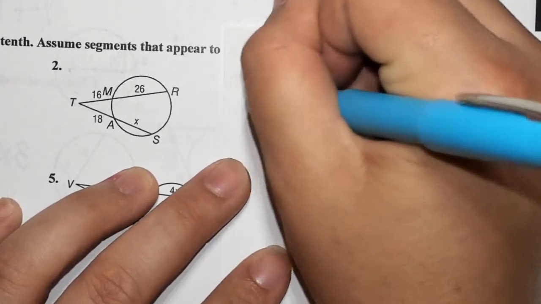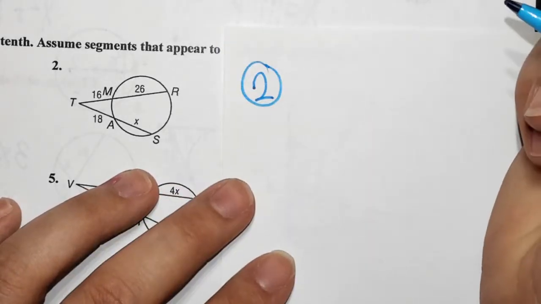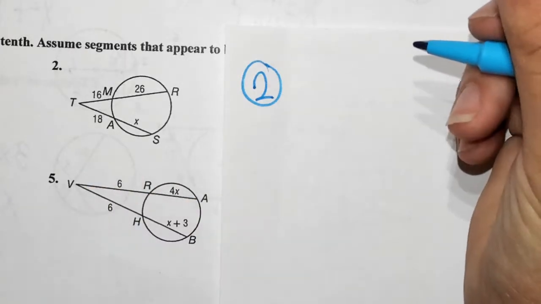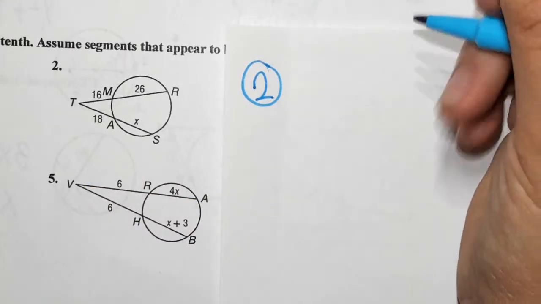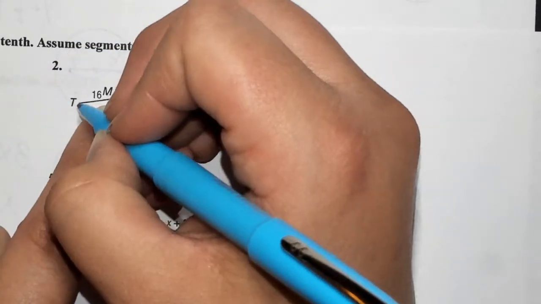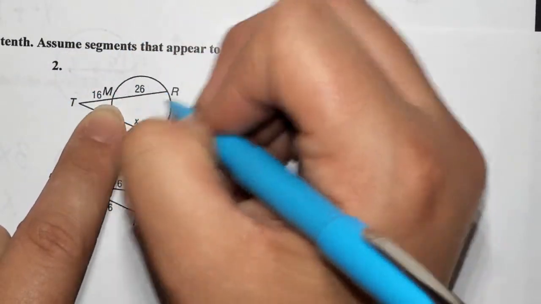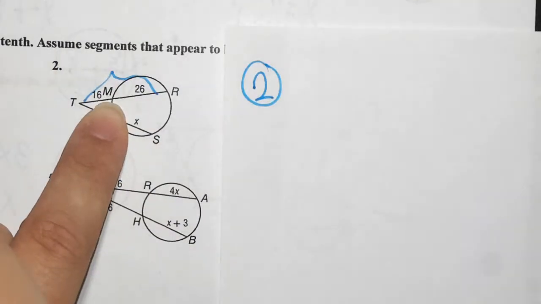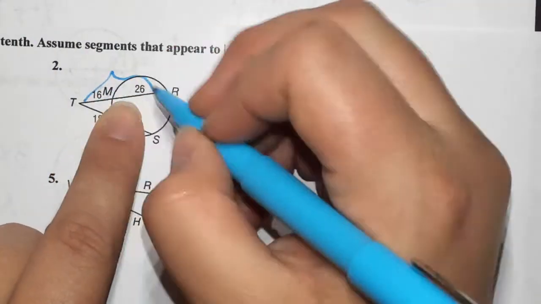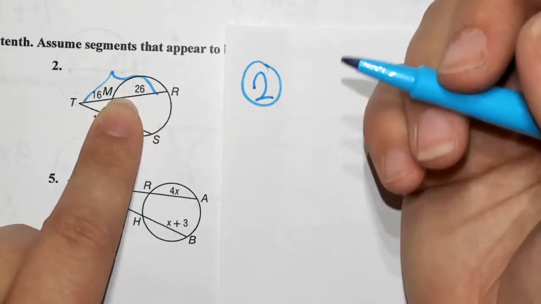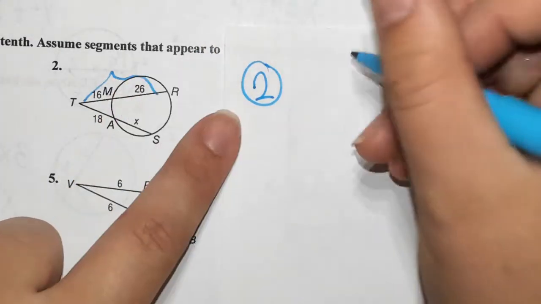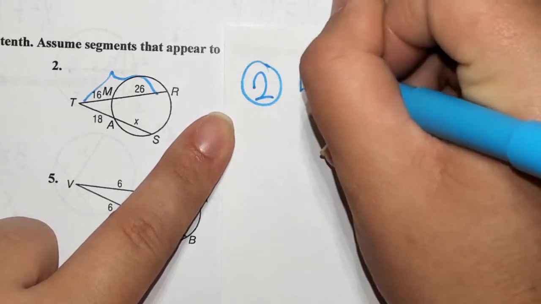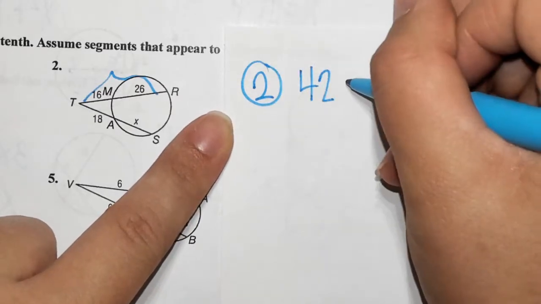This is scenario number 1. They're both tangents going all the way through the circle to the other side. So let's take the whole and multiply it by the outside. Well, the whole thing is what? If you go ahead and combine those, because they're numbers, we can combine them. I got 42. So that's the whole.